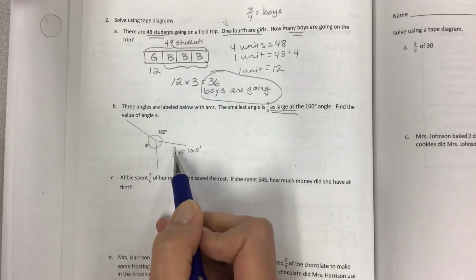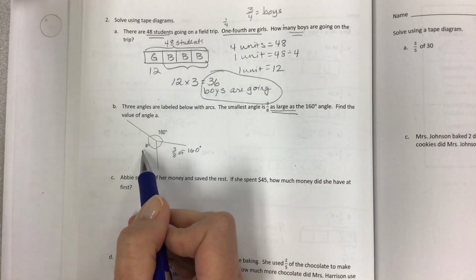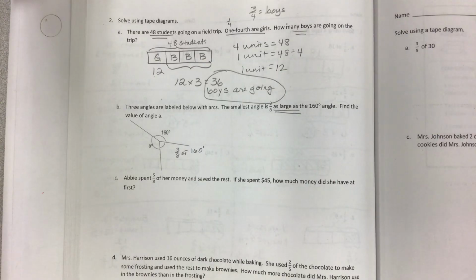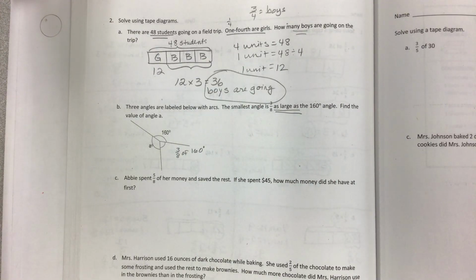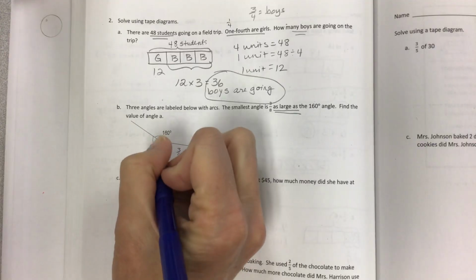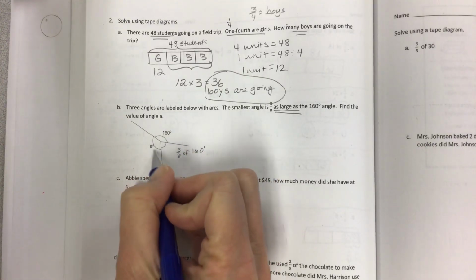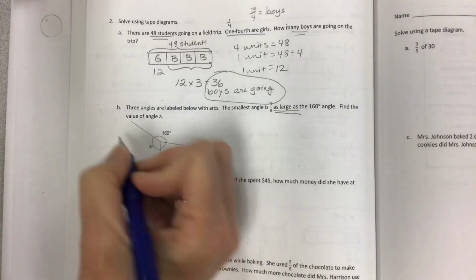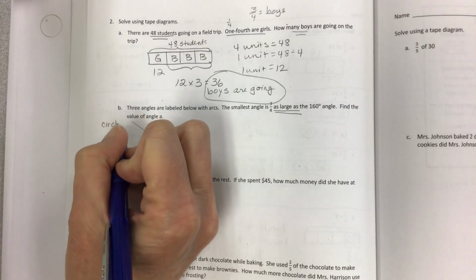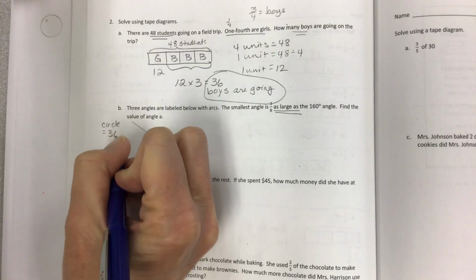Find the value of A. So then they say, here's this, now what's that? And we didn't give you any information. And to make matters worse, you kind of need to know something about adding up the degrees. This is a degree sign. And you have to know that all of these together would make a circle. So a circle equals 360.